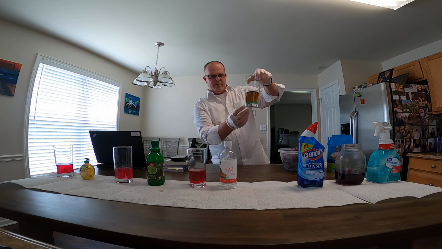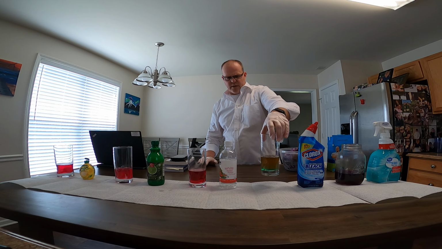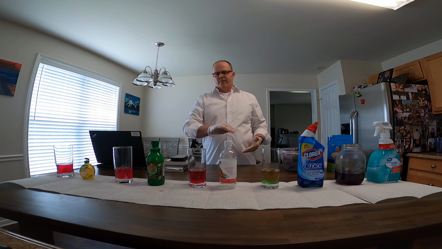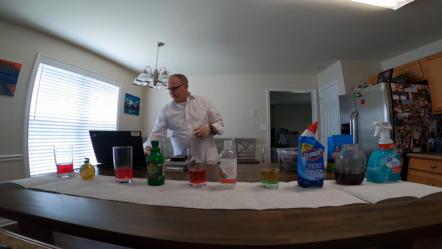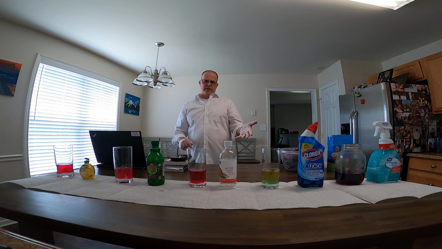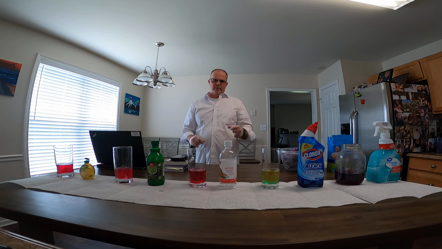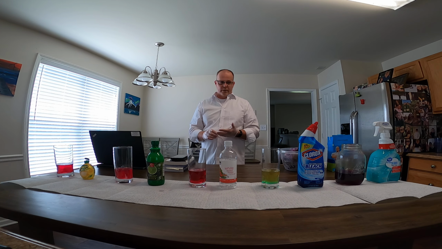If you look at the bottom, you can see it's kind of greenish down there, and then it's more of a brown up towards the top. It had a totally different effect than the acidic household chemicals had. So what happened here? Did we decrease or increase the level of the pH in the water? Well, what we actually did was increase the pH level of the water.